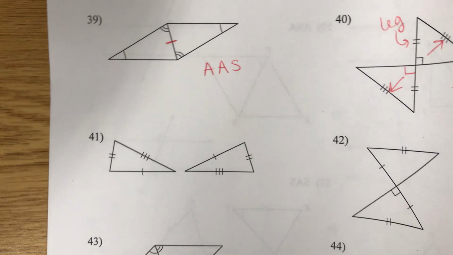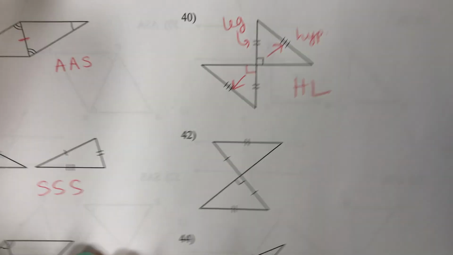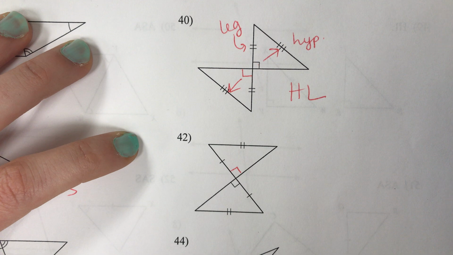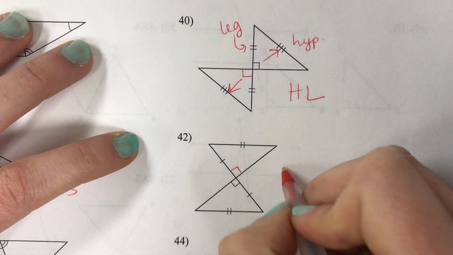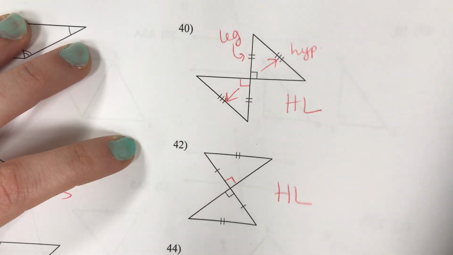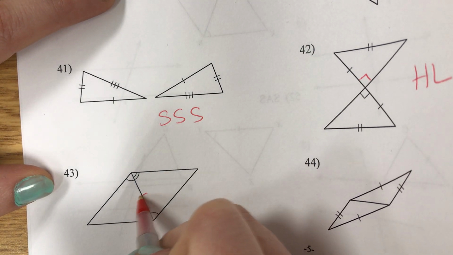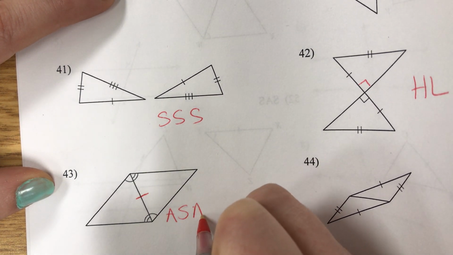Continuing on. Okay, easy, side, side, side. 42, again, this right angle is vertical with this right angle. So it looks like we have hypotenuse and a pair of legs. So this is another HL situation. 43, we've got angle, angle, and the side in between them. So it looks like it's going to be angle, side, angle.